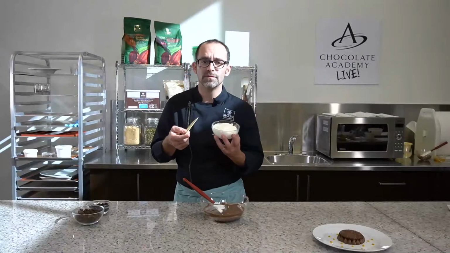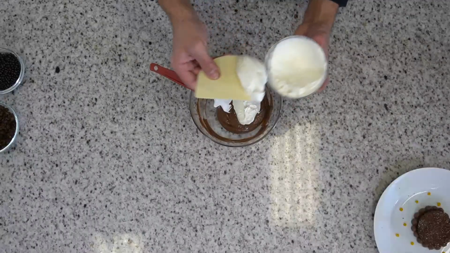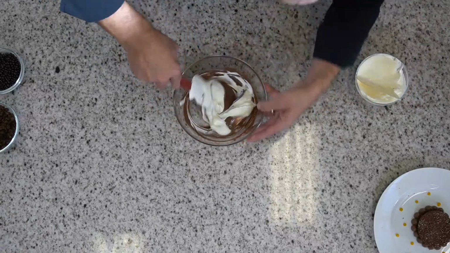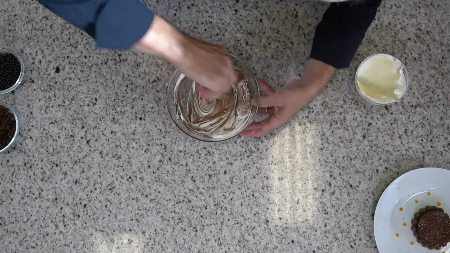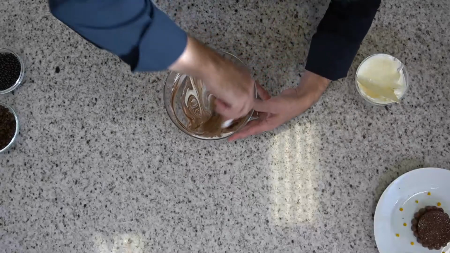Very important to have a very smooth, soft texture. I put one part of my cream directly on my crémeux, like that.